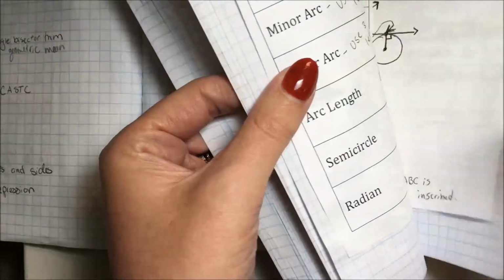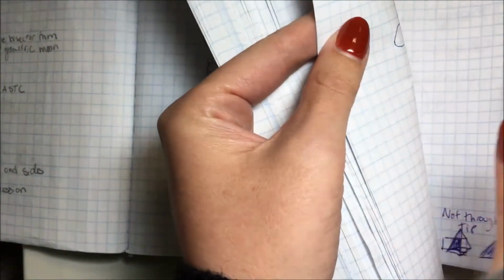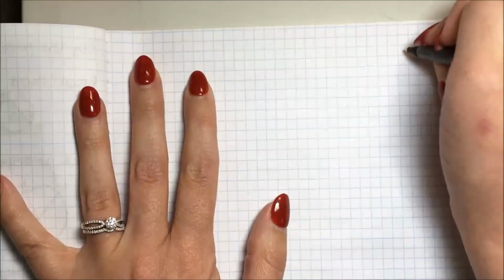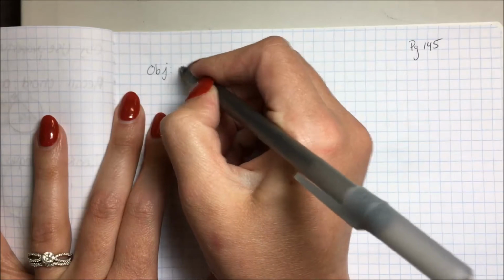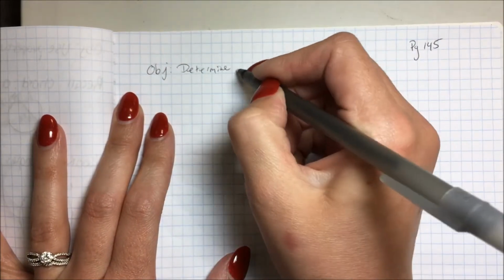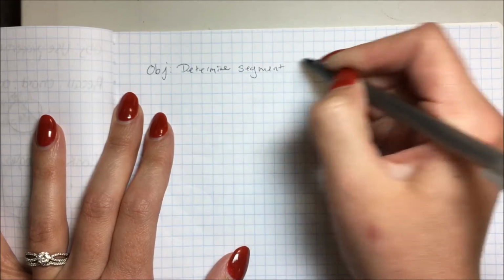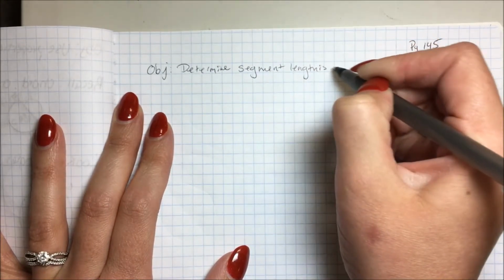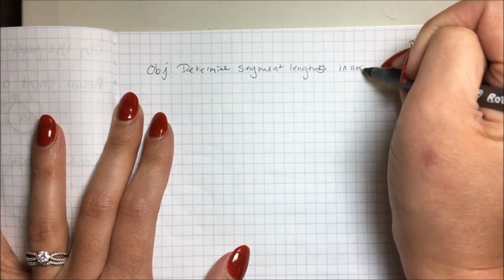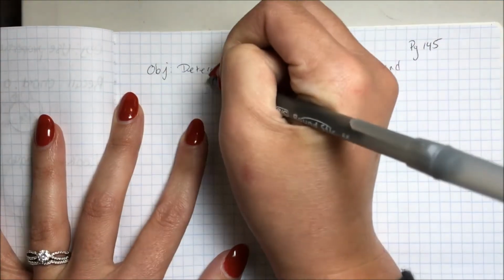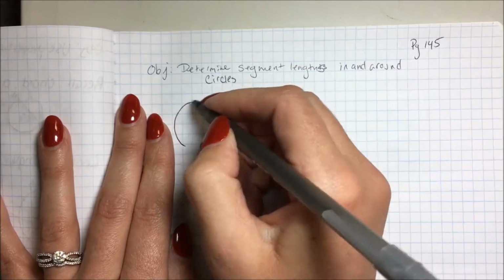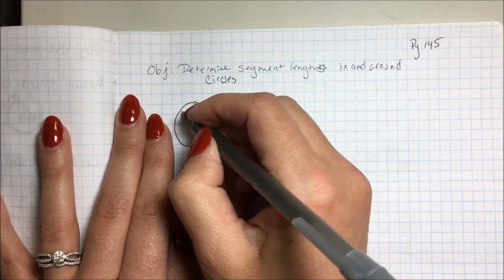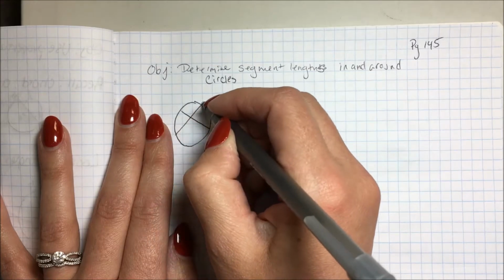I'm going to page 145. And our objective today is to determine segment lengths in and around circles. So since we're talking about a chord segment today, let's draw a diagram with two intersecting chords.